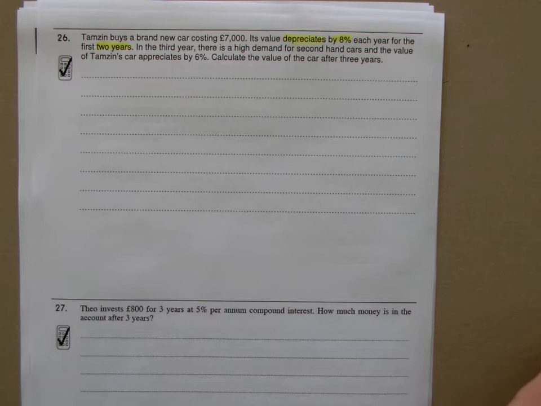In the third year then, there is a high demand for second-hand cars, so cars that are sold on, and the value of Tamsin's car appreciates by 6%. So because there's more demand for second-hand cars, her value appreciates, and appreciate means it goes up, okay? So in the first 2 years, it decreases, it depreciates.